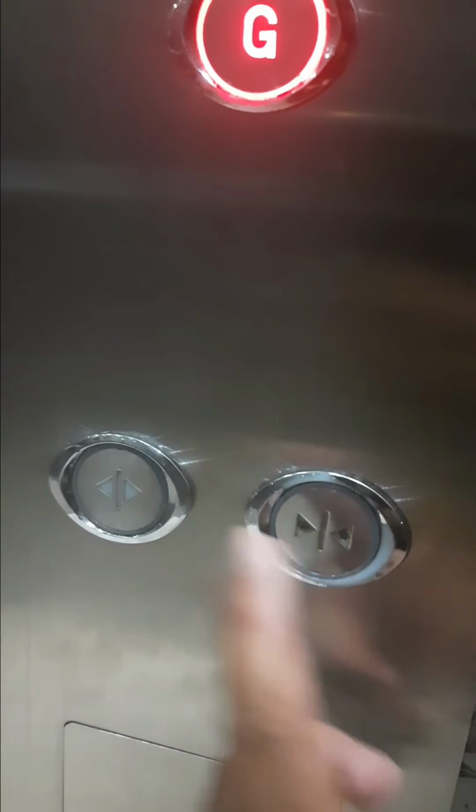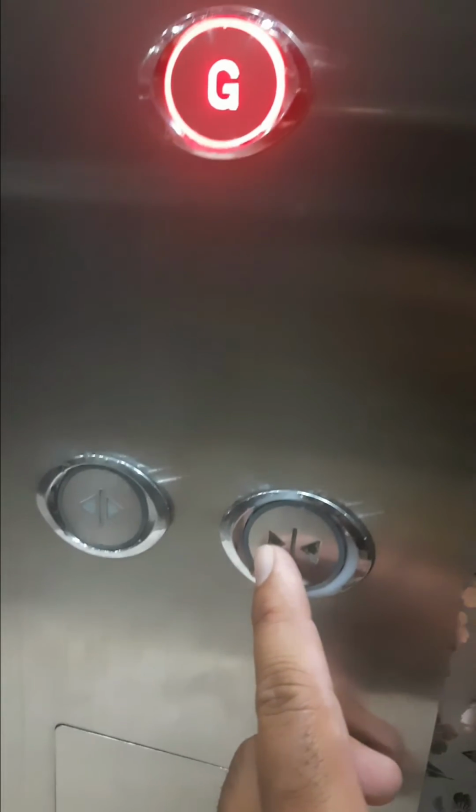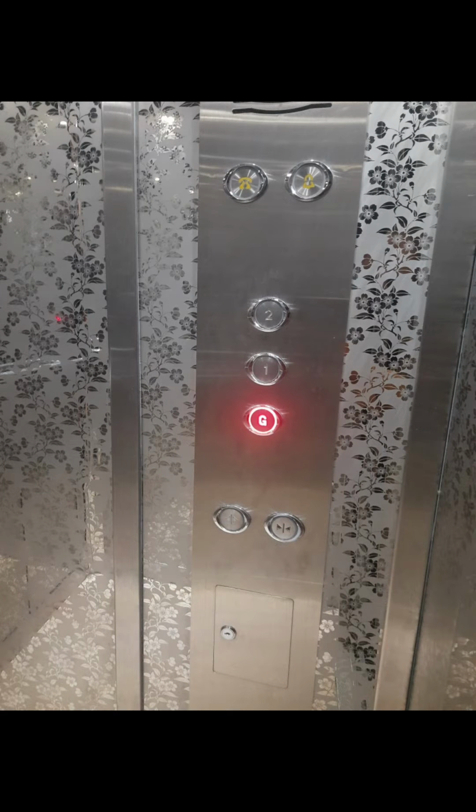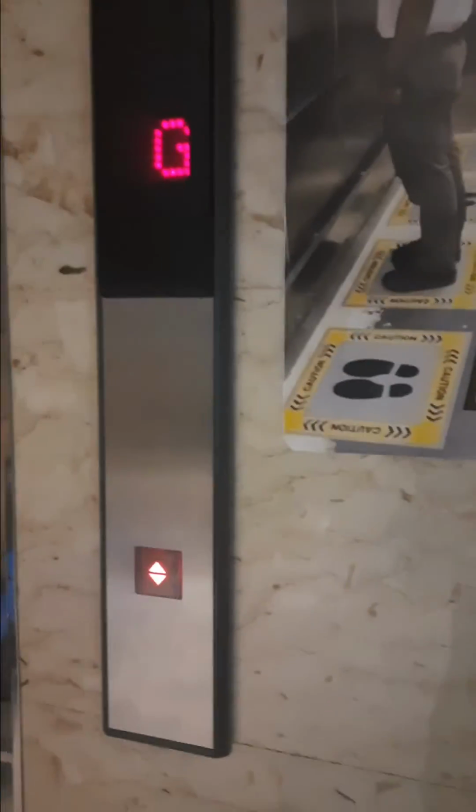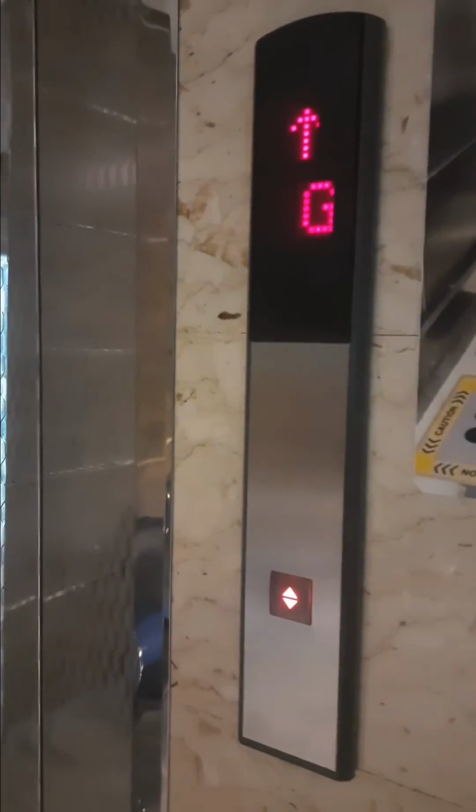So we press the ground floor now, and this button is used to open the gate again. If you are inside and someone is coming back, you can open it. And this button is used when you come inside, you can press this quickly and it will close the door. So we press the ground button. Let's see, I'm going to the ground now. The lift is on the ground now.